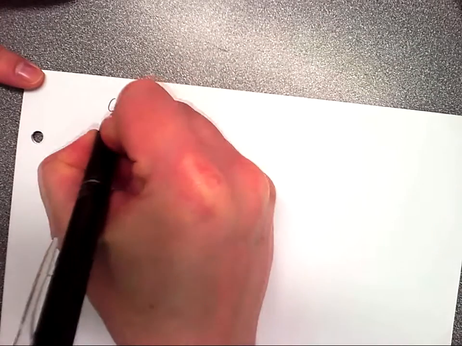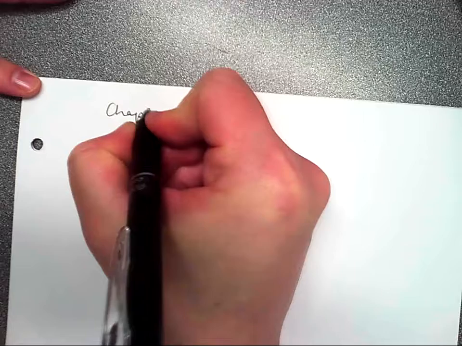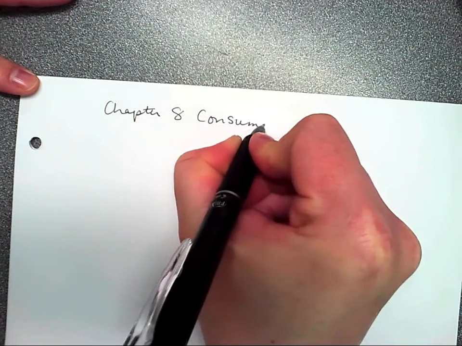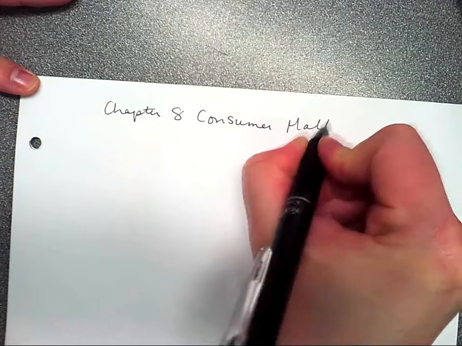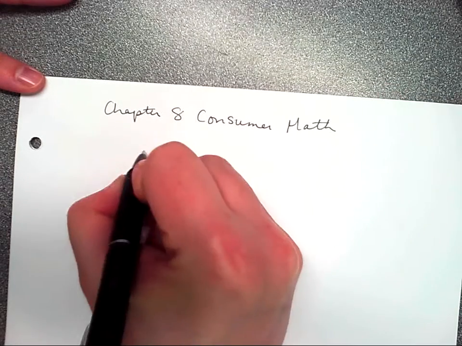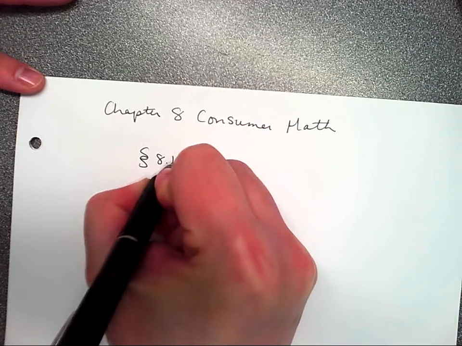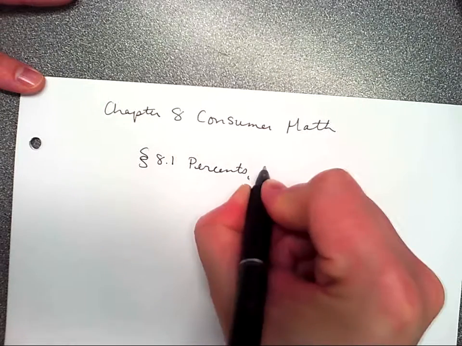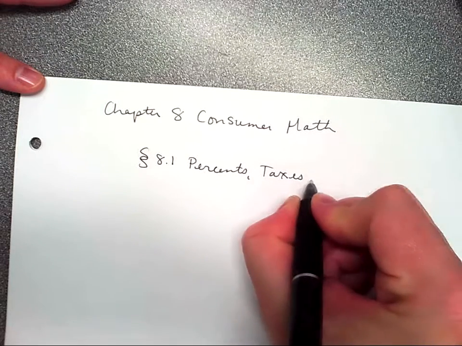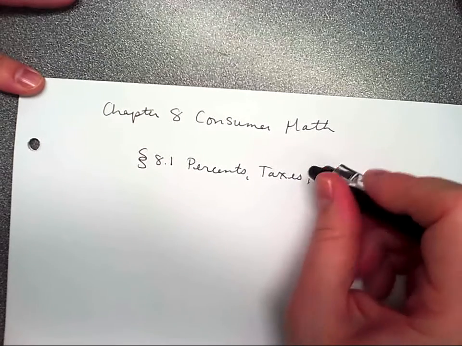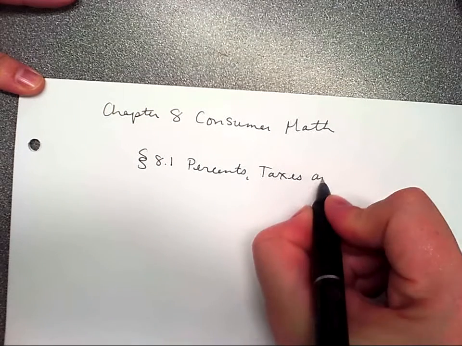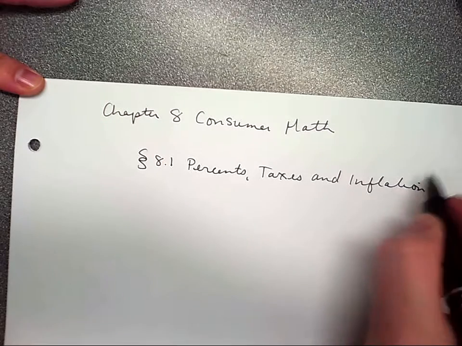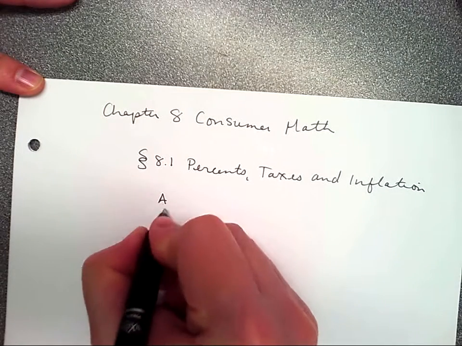So chapter 8 is called Consumer Math. So first, section 8.1 is called Percents, Taxes, and Inflation. So first we'll talk about percents.